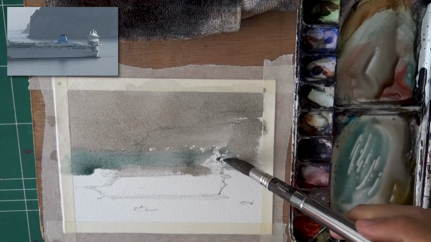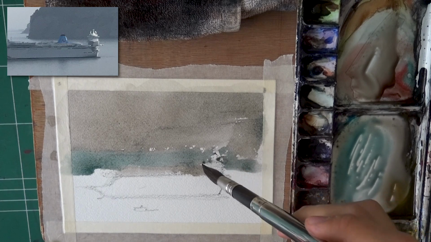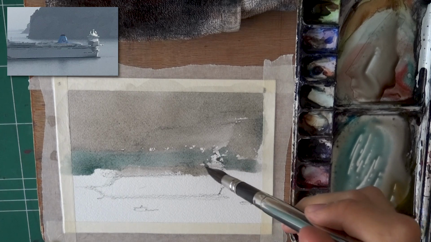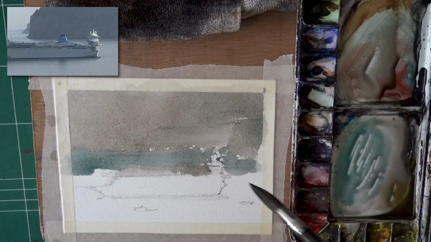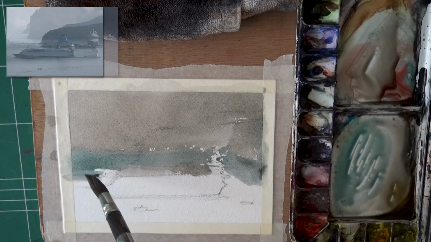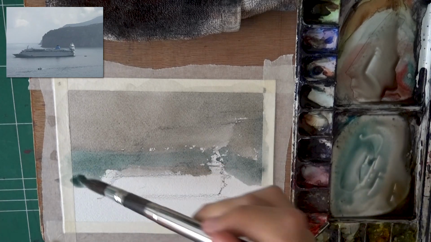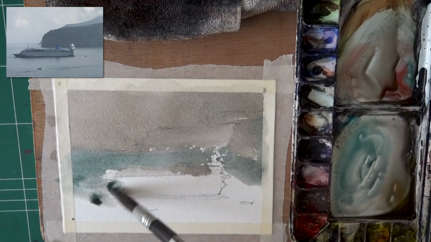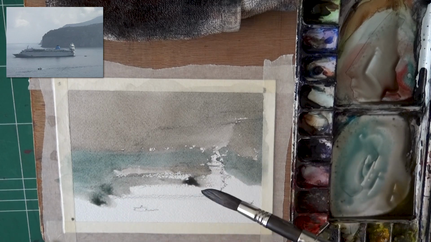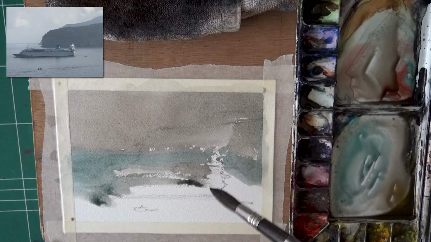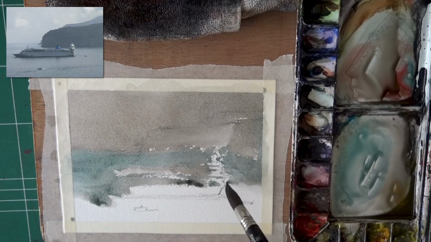But notice how with just a few small, simple shapes here, we can capture this highlight on the back end of the boat. And again, remember, we don't have to worry too much about missing something, because at the end of the day, we can add some opaque paint, use a bit of white, perhaps our trusty white gel pen. So there are a lot of options.